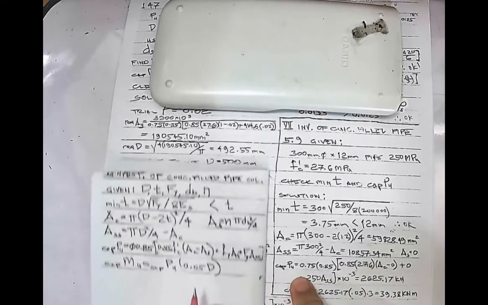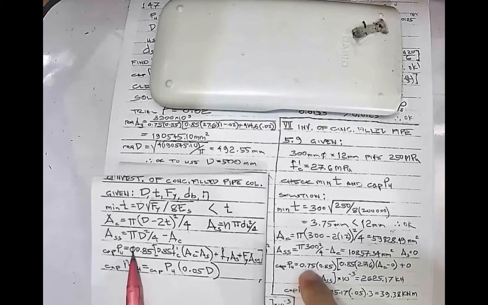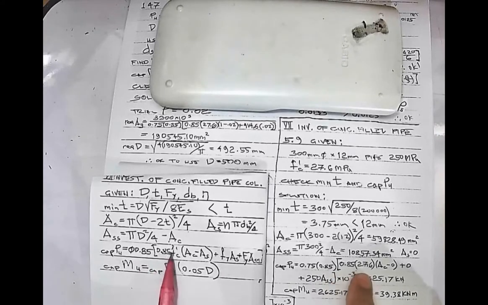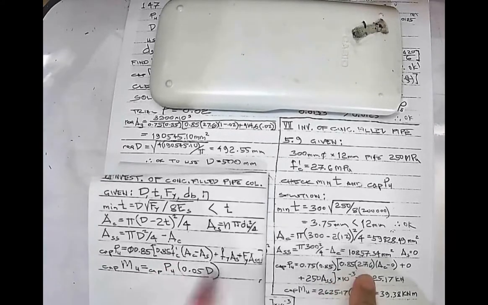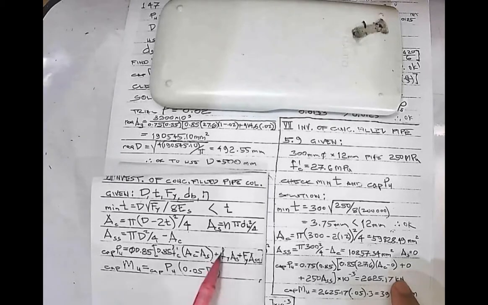So therefore, your capacity Pu now is P, which is 0.75 times 0.85 times the quantity 0.85 F prime C times the quantity area of core or area of concrete minus AS plus FYAS, 0 lang yan, plus capital Fy times ASS.